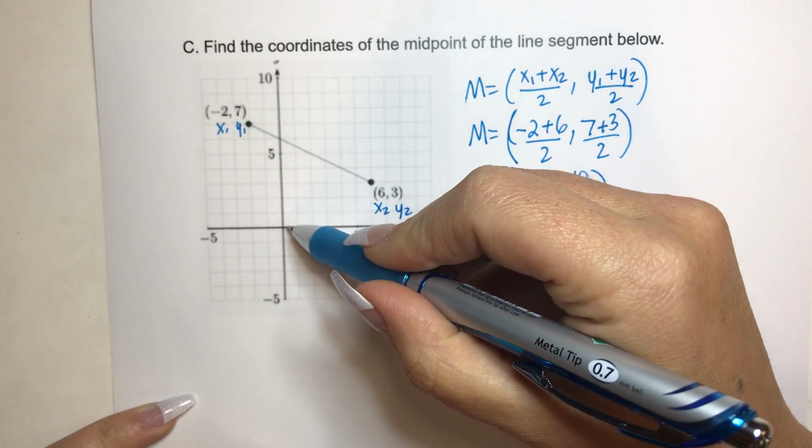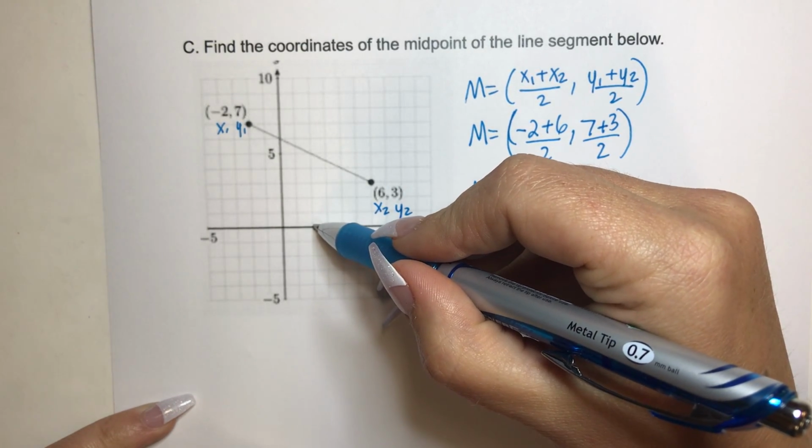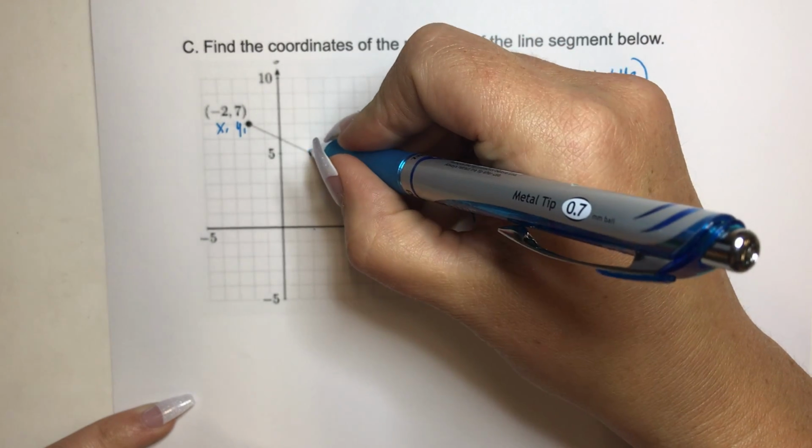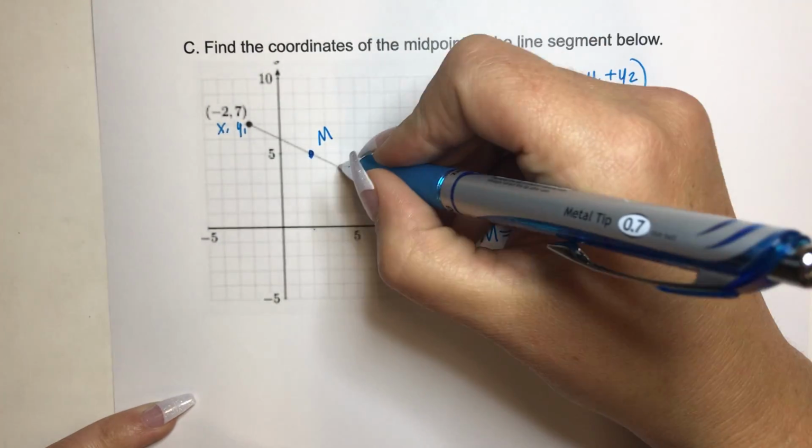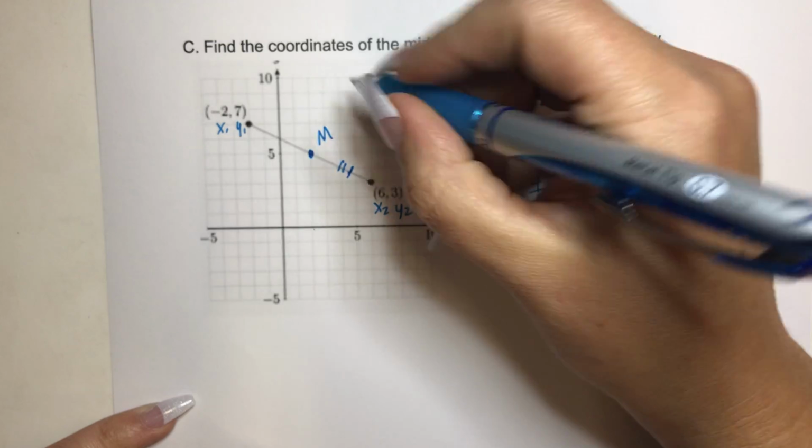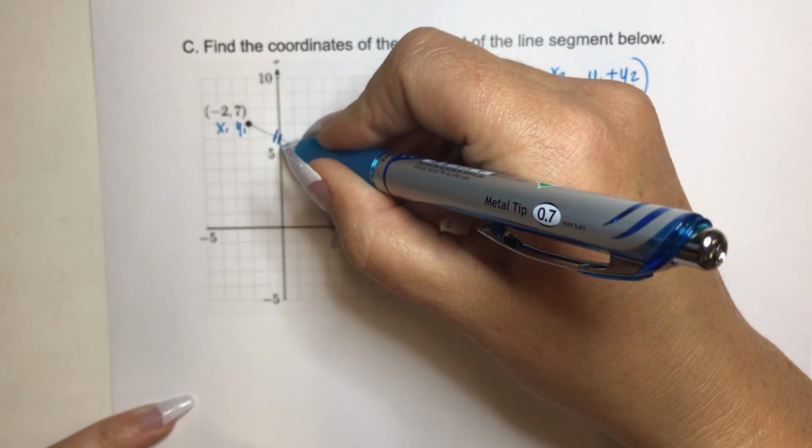So if we were to graph that, over 2 and up 5 would be right here. This is our midpoint, which means these two sides are the same distance apart.